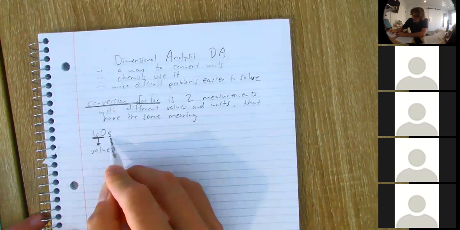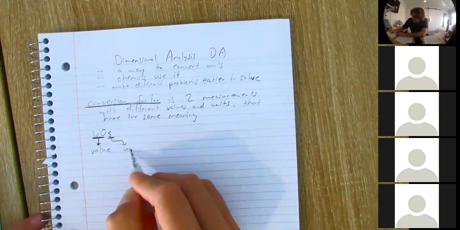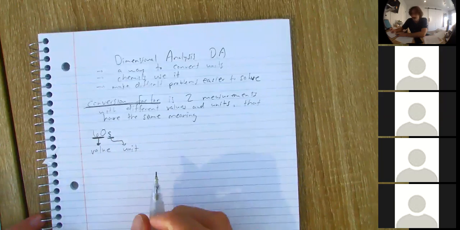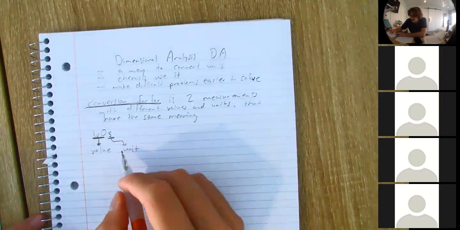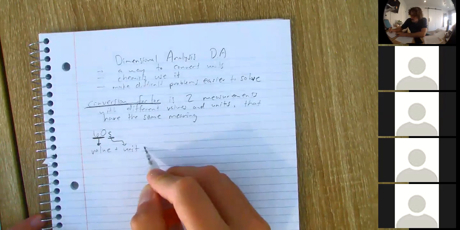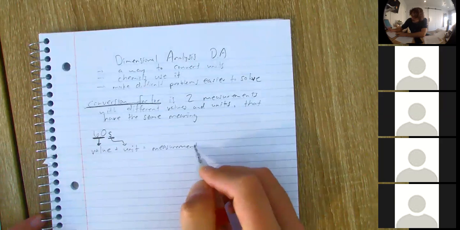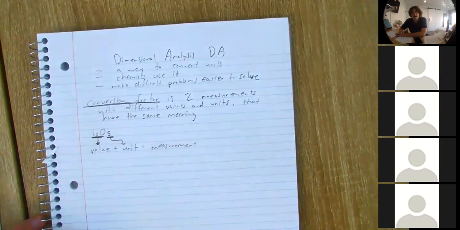The S is called the unit. This is what separates math from science. In science class there are units. You put them together, and that makes a measurement. So 60 seconds is a measurement.